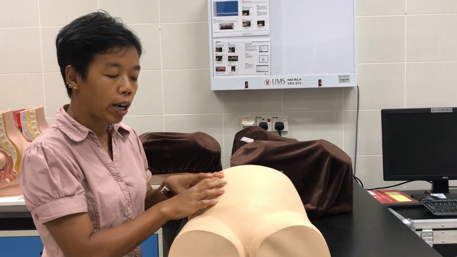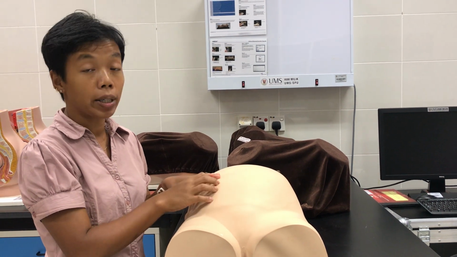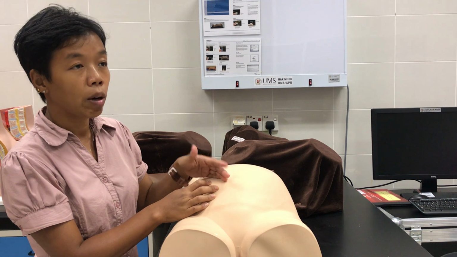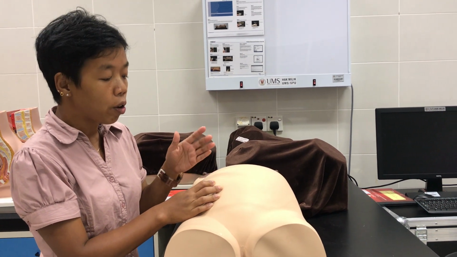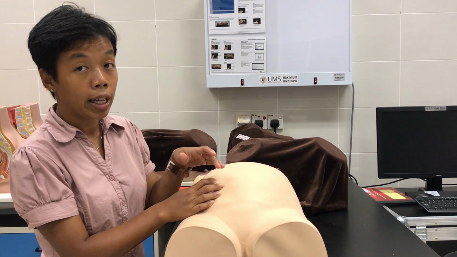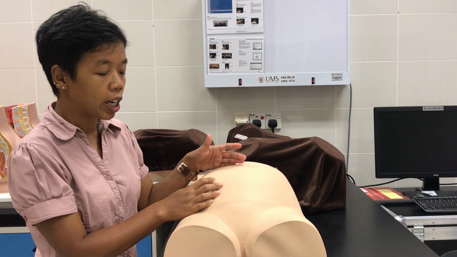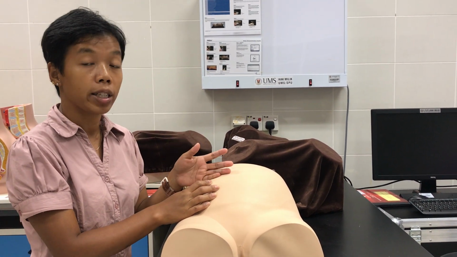And then there might be striae gravidarum. Some patients do not have striae gravidarum, but some do. And then there may be striae albicans. Striae gravidarum and linea nigra are pregnancy features. Striae albicans indicate a previous pregnancy.